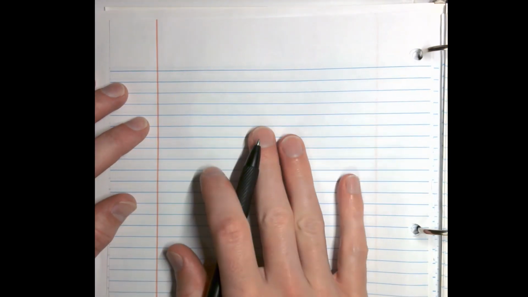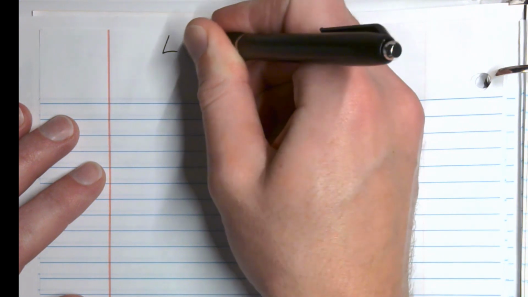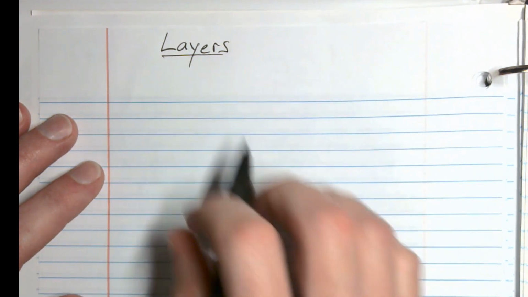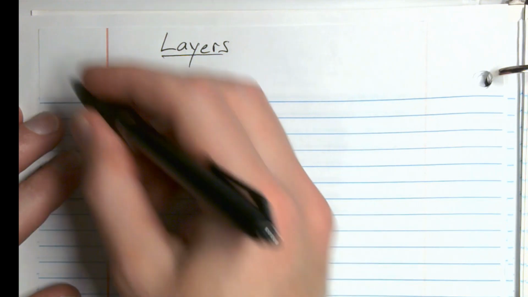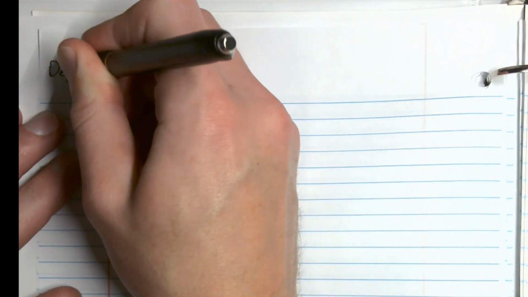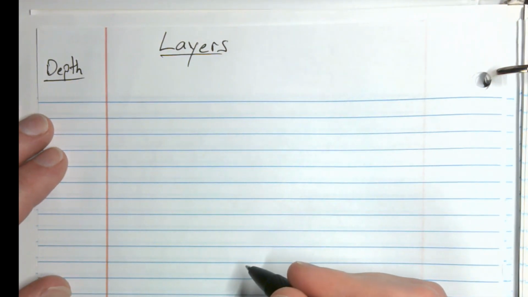So at the very top of this, toward the top even, we're going to leave some space. I want to put layers. It doesn't need to be huge, just right up top, we're going to put layers. And then up here a little ways, on the side, we're going to put depth. And the depth is how far down something is. So we're going to talk about that as well.